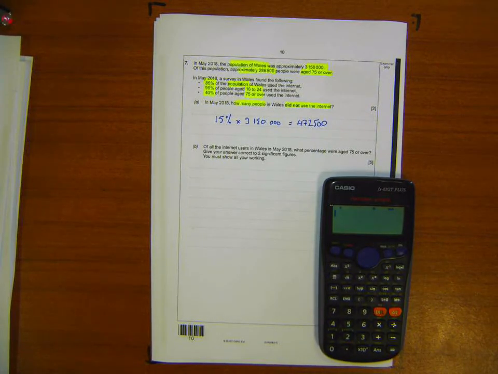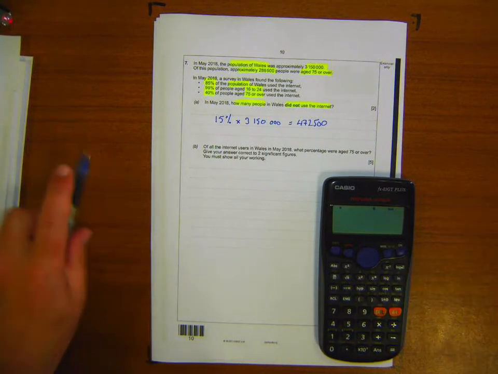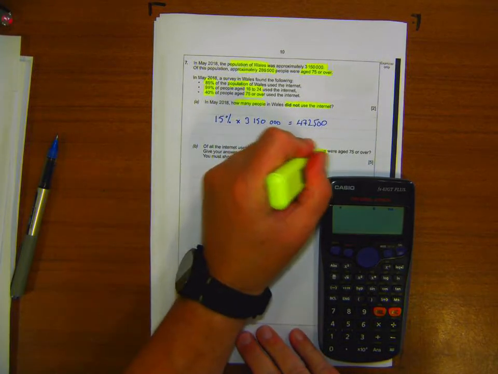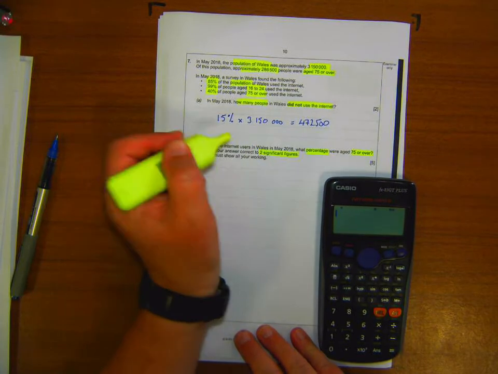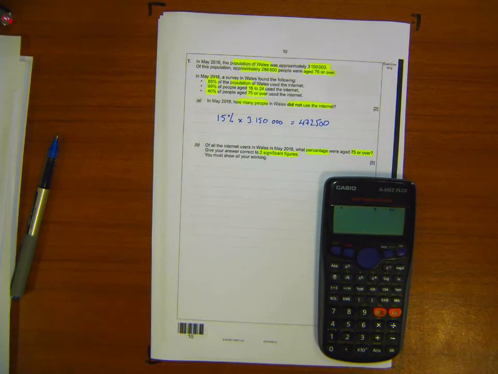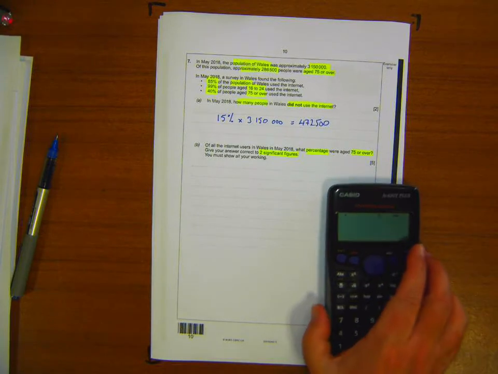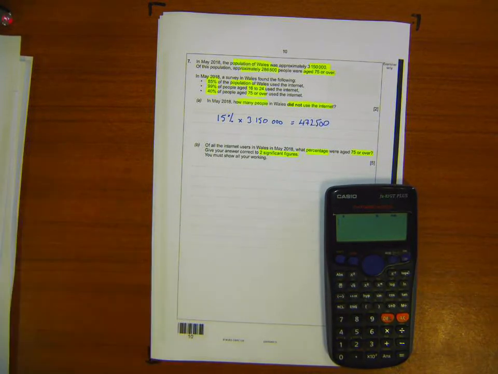Of all the internet users in Wales, what percentage were aged 75 or over? Give your answer correct to 2 significant figures. So it's a percentage we're after of old people, and in order to get 5 marks, I've also got to round to significant figures. Okay.